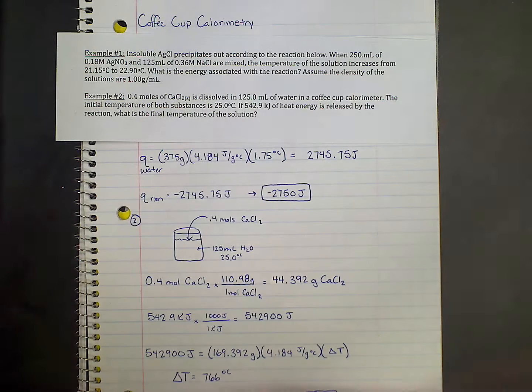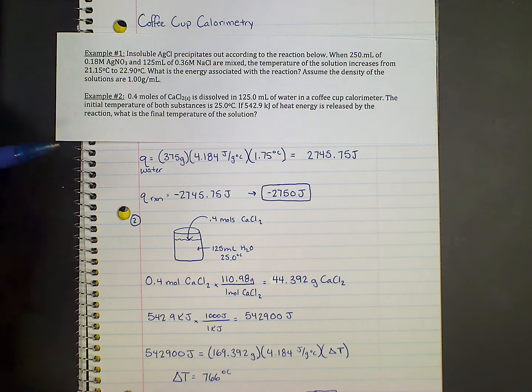Okay, so in class today we were working on a couple coffee cup calorimetry problems, and it didn't look like we are completely mastering the concept yet. So hopefully this explanation helps you to clarify what you need to do when you're doing these problems.